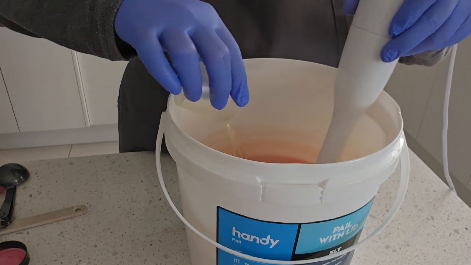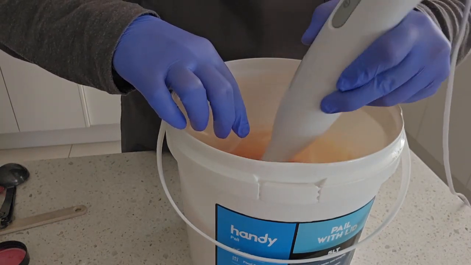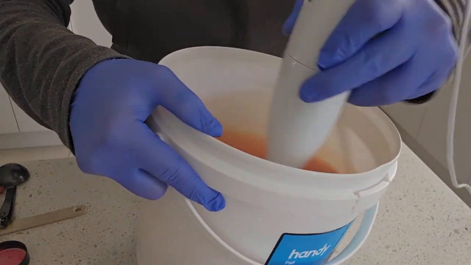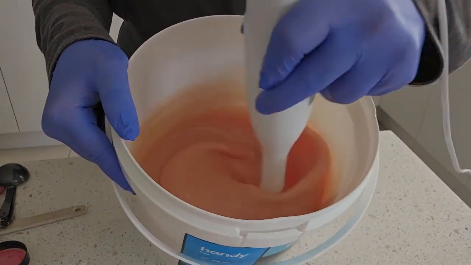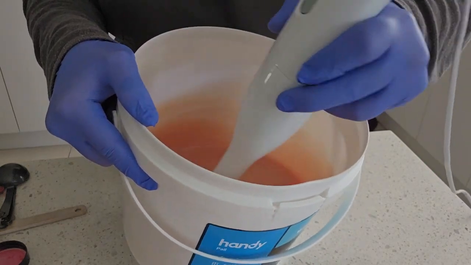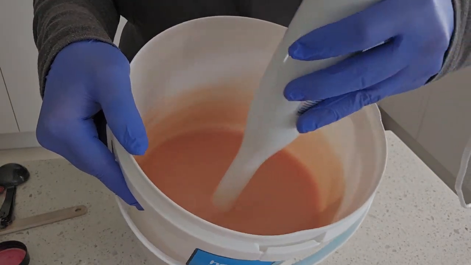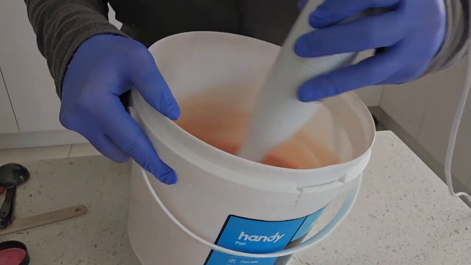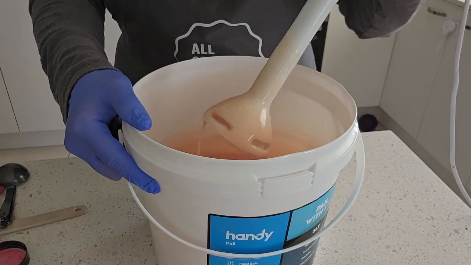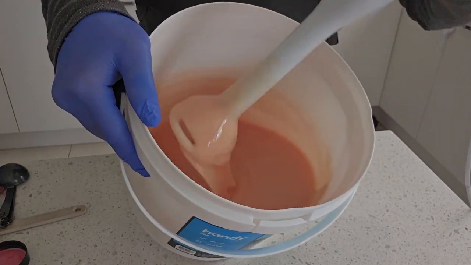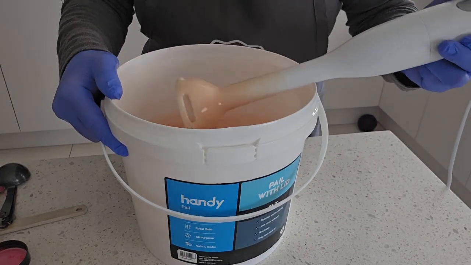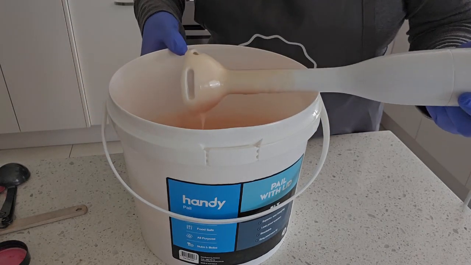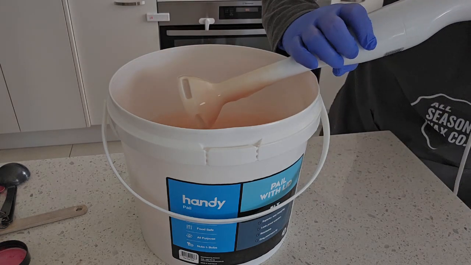All right, so in we go with that. Now mix, mix, mix, mix, mix. No ricing yet, thankfully. Now I'm going to give it a couple of quick little bursts. And I am getting to a very thick trace now. So I need to put this into my mold ASAP.